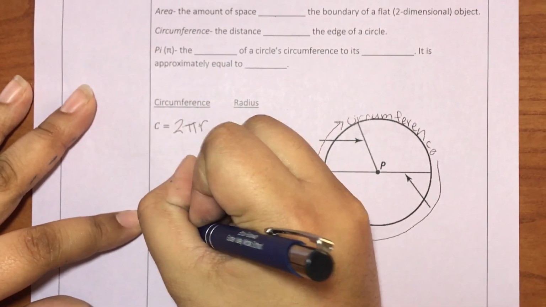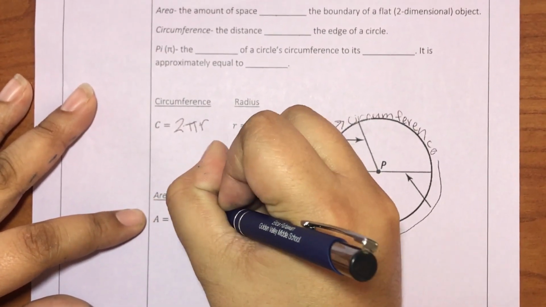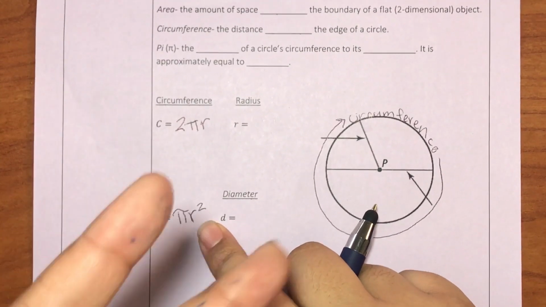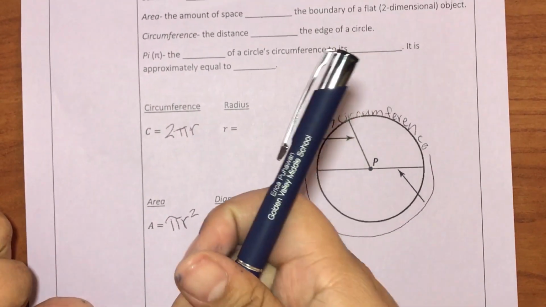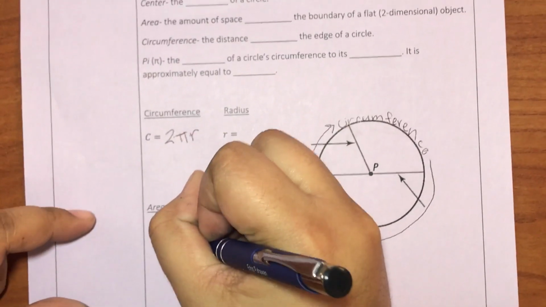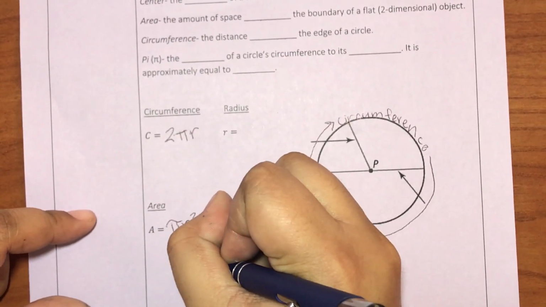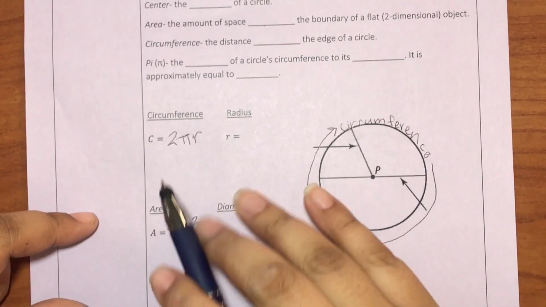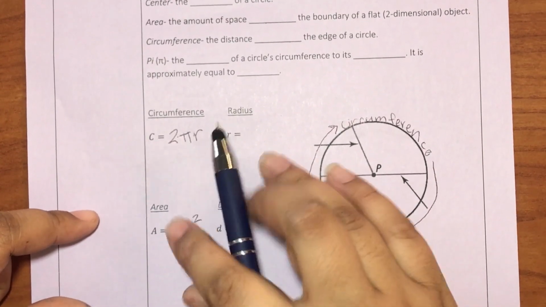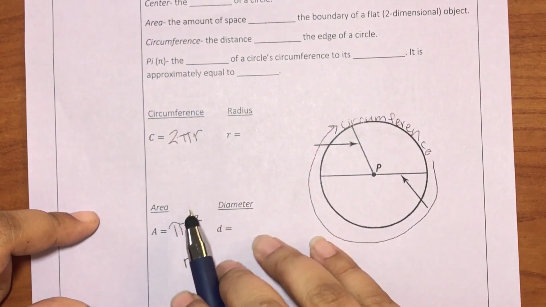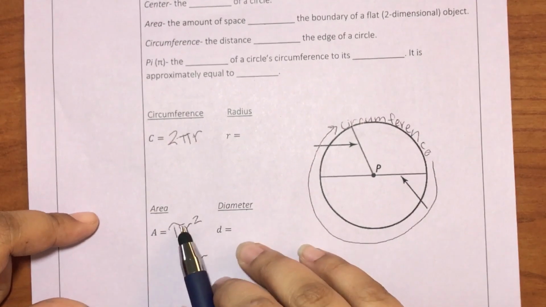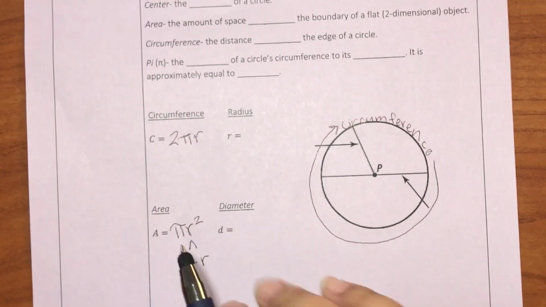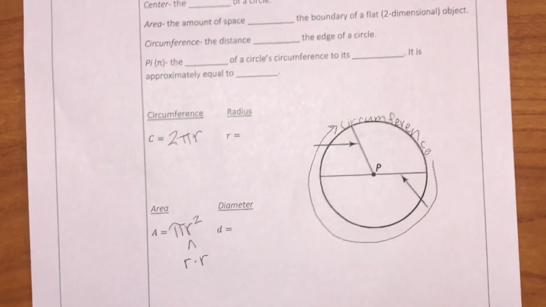Your area, very similar. It's going to be pi times r squared. And I want you to remember, what does that r squared actually mean? Absolutely. You can think of it as r times r. And I hope you actually wrote down what pi was equal to, because all pi is, it's a number, it's a constant. And what is it? Perfect, it is 3.14. Good job, buddy.